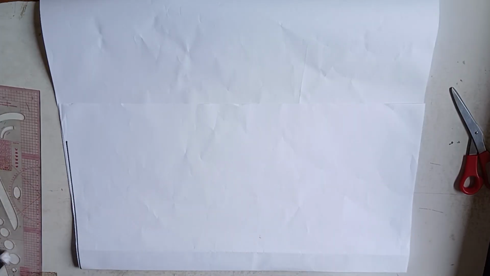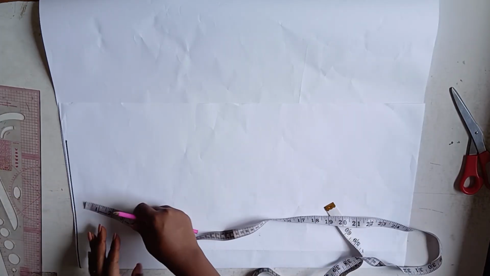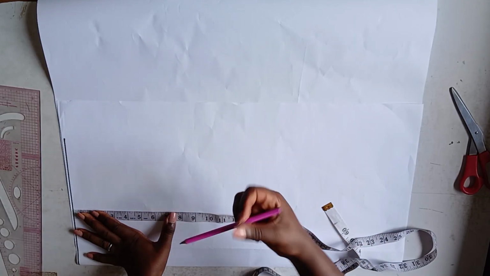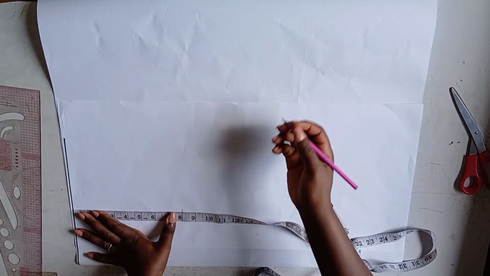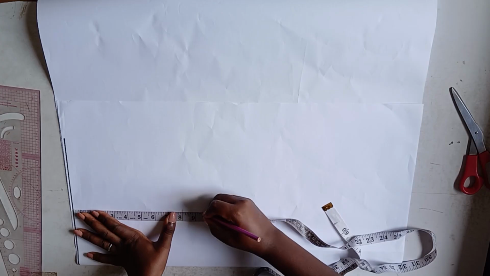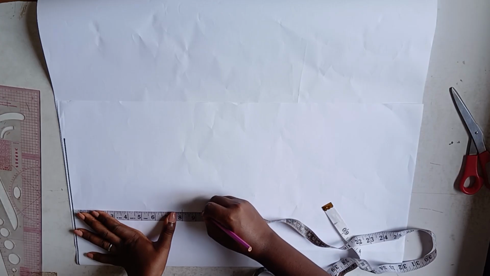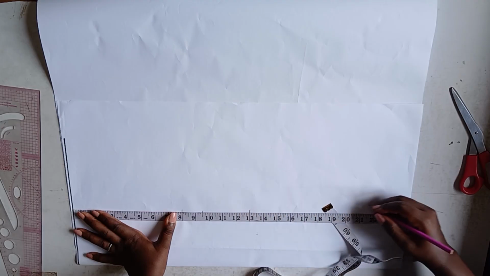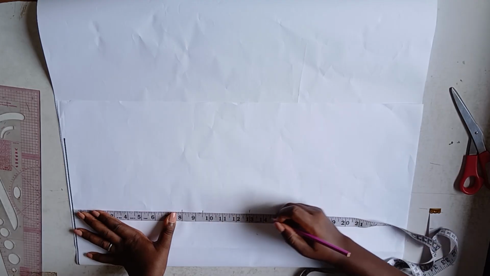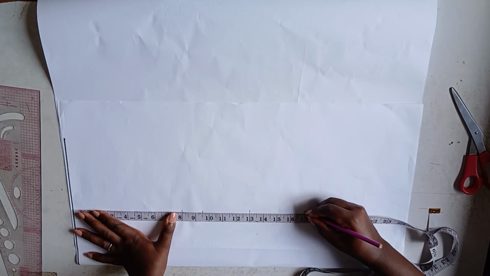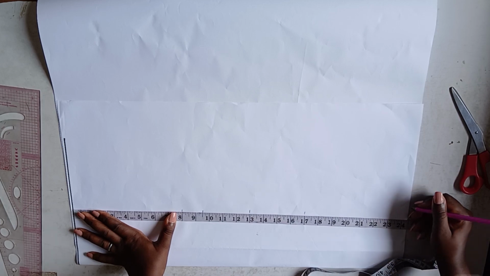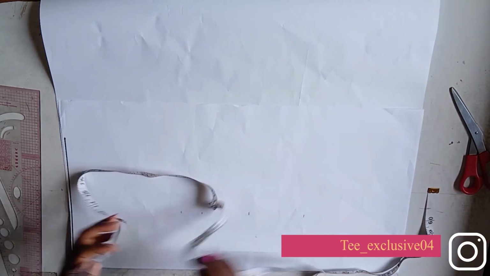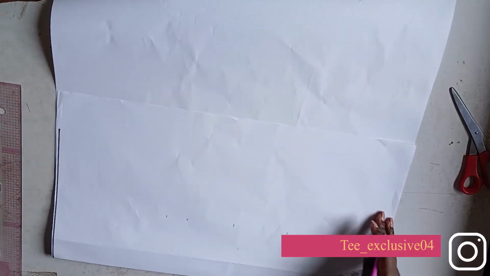So we're going to input all our measurements. This is my shoulder line. I'll mark out the chest line, my nipple, shoulder point, bust point, the under bust, which you might not actually need, the waistline, and also I'll be using this for the length of the blouse. So you can just go ahead and extend all the lines.